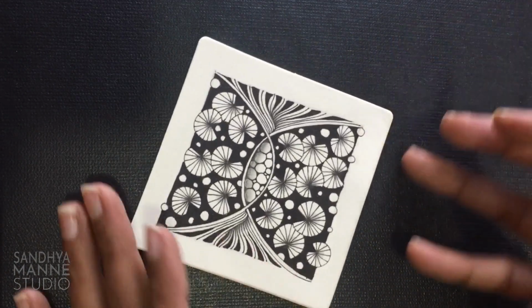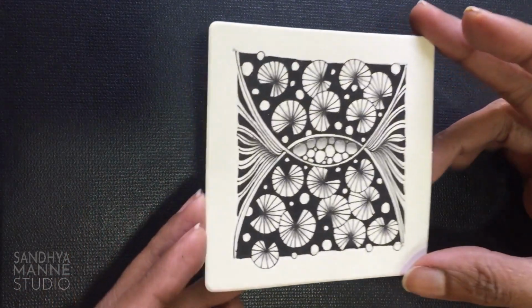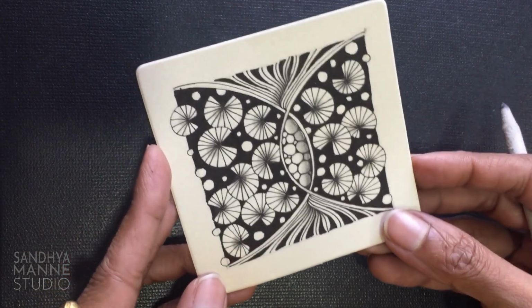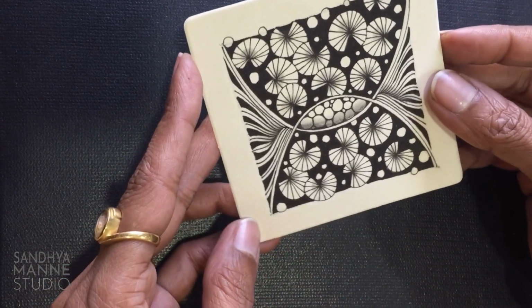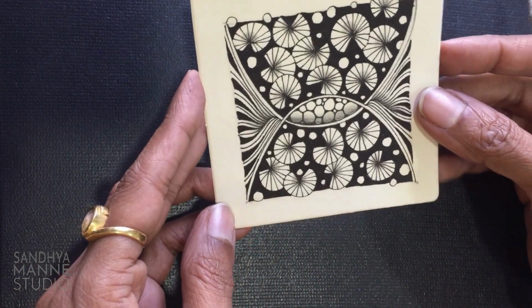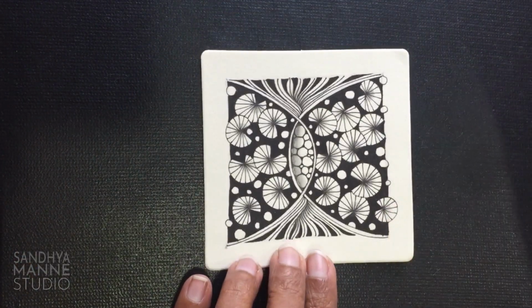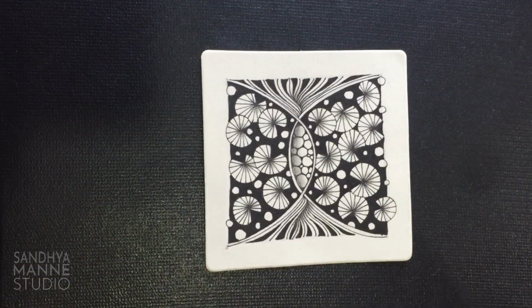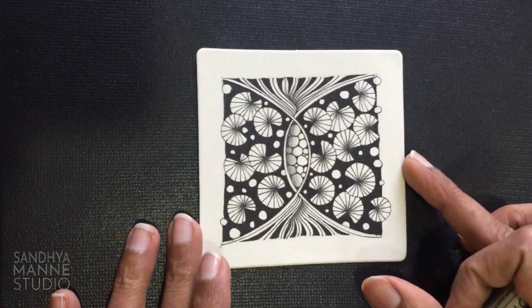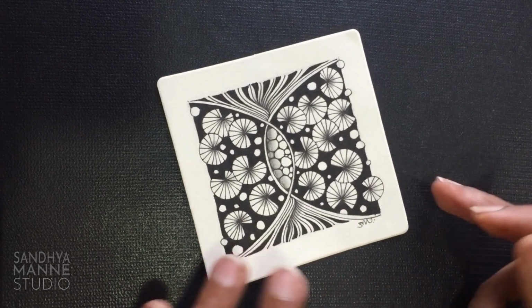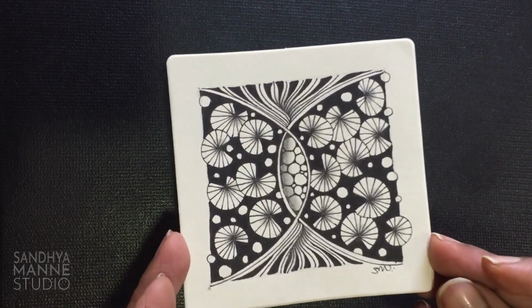You can pick your orientation, whichever side works for you. So I guess I'll go with this way. Okay, so let's put our initials and finish our tile. So there you go.